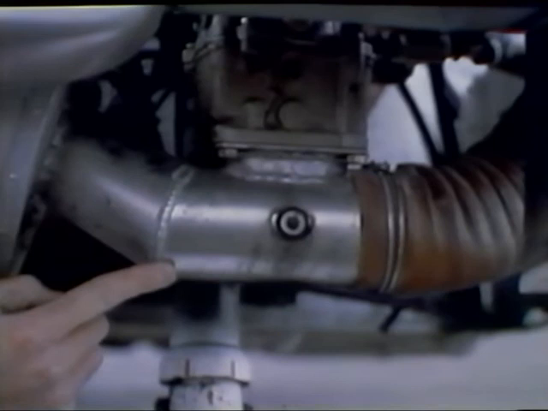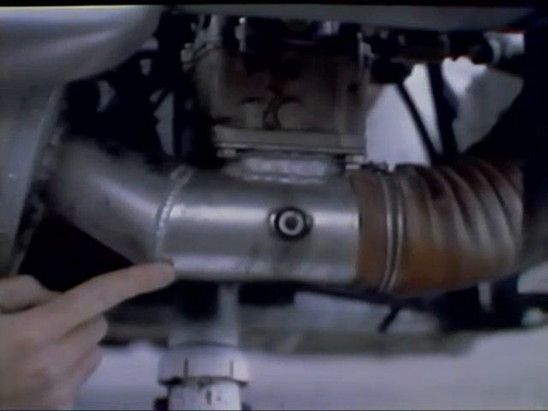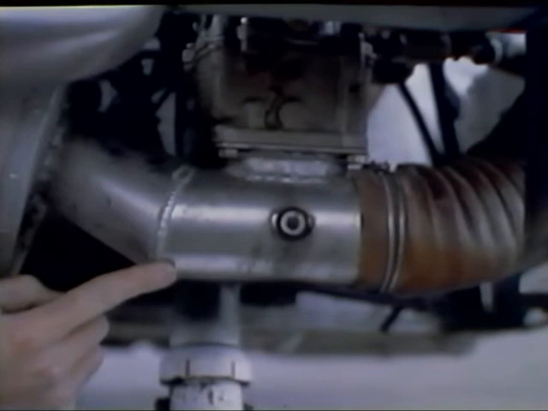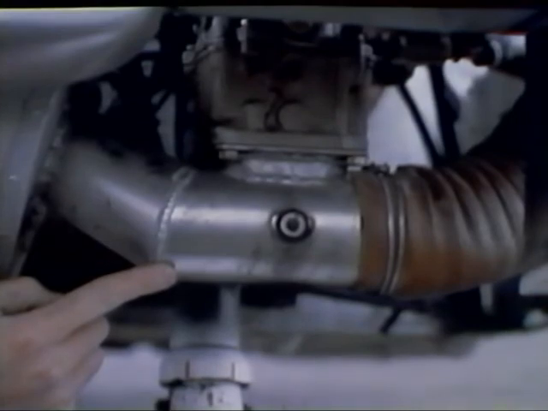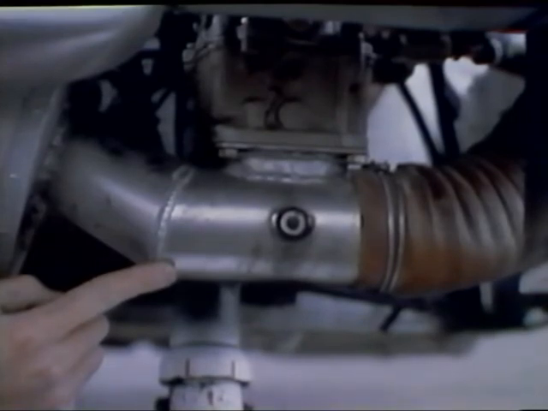When fuel changes from a liquid into a vapor inside the carburetor, enough heat is absorbed to cause the formation of ice. To prevent this, an air valve in the induction system is used to direct hot air from around the exhaust into the carburetor. This warm air, however, is not filtered.